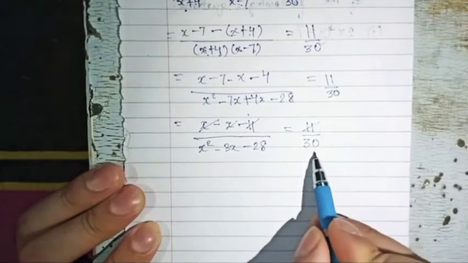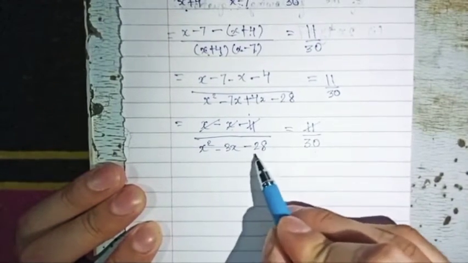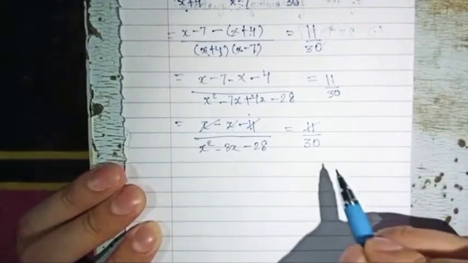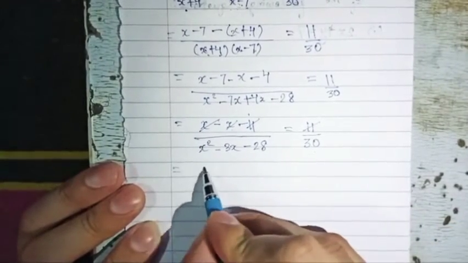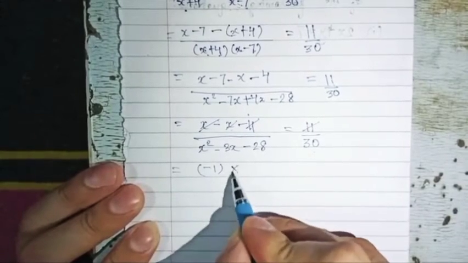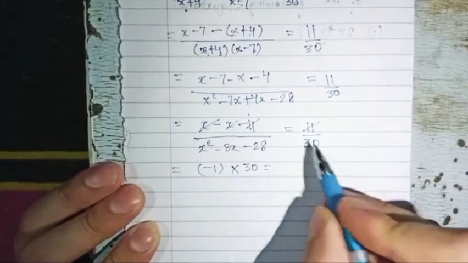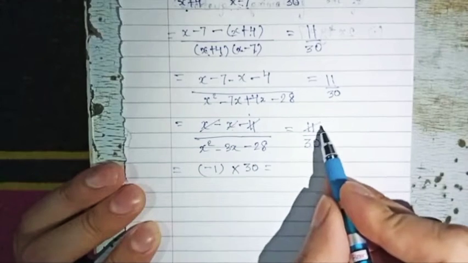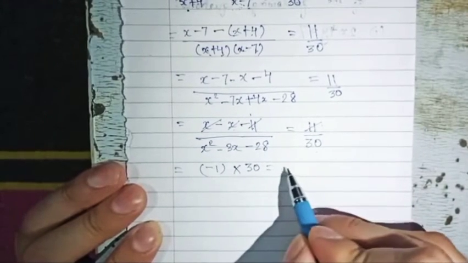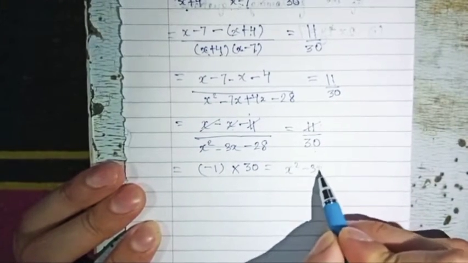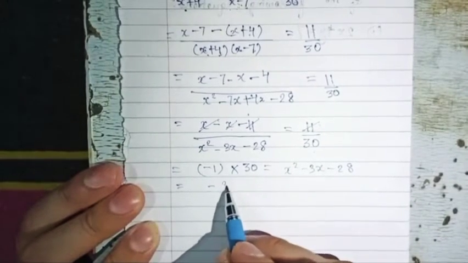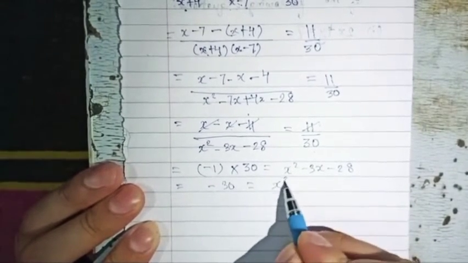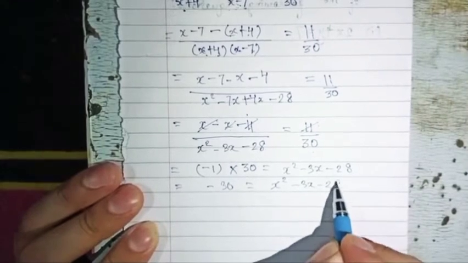Okay. Now cross multiplication. We will multiply the values. So minus 1 multiplied with 30 is equal to this value, that means x square minus 3x minus 28. So it will become minus 30 is equal to x square minus 3x minus 28.